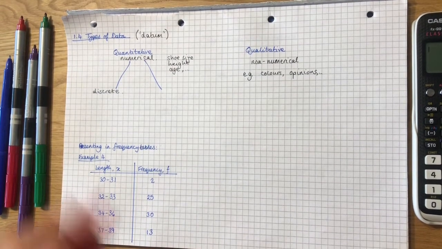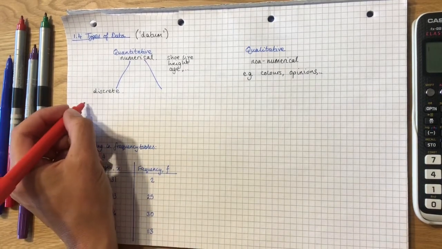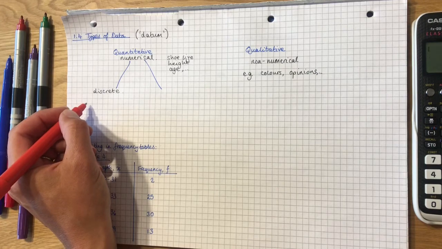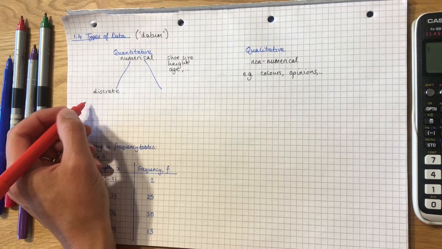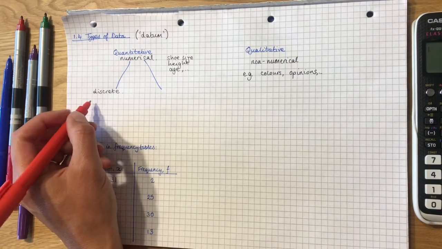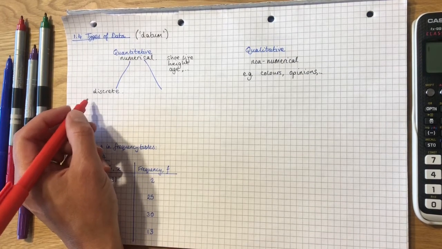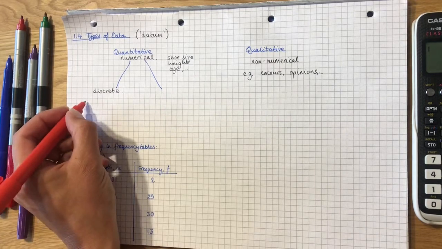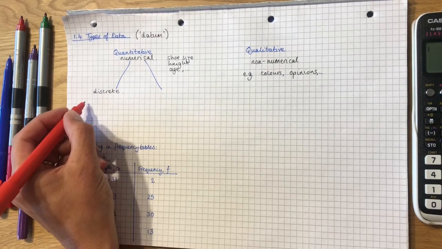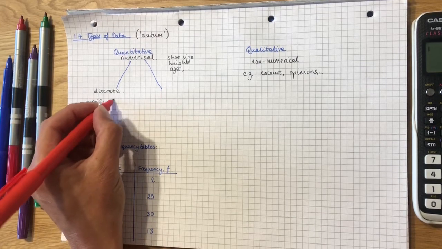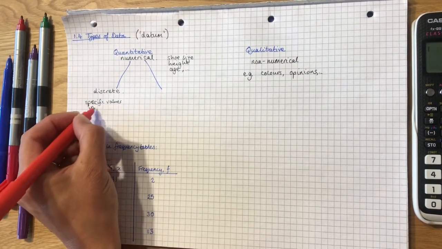Now, by specific values, I mean, for instance, if you are counting up the number of pets you have, you would have 1 or 2 or 3 or 4, but you wouldn't have 1.78 pets. So it can only take fixed values. In that case, it can only take positive integer values. So we've got discrete data takes specific values in a range.